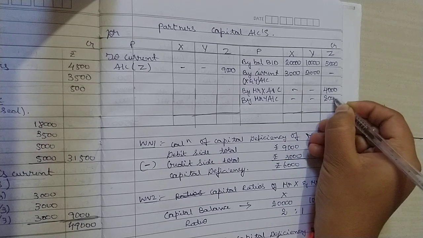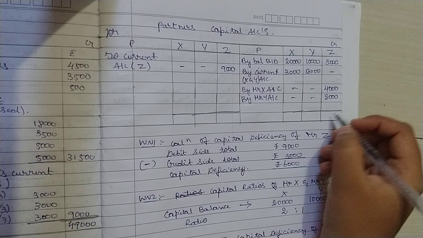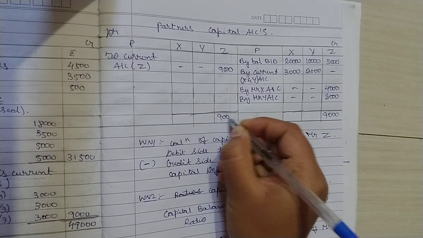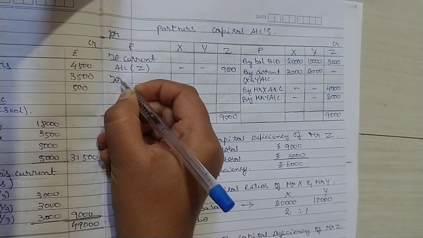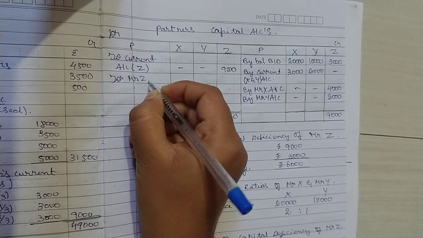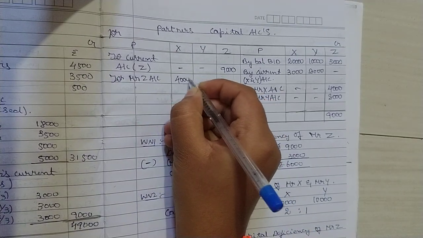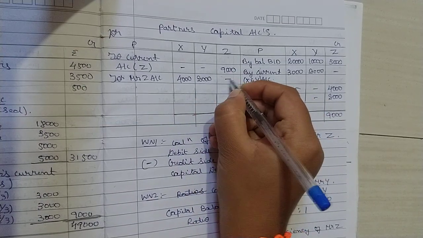It is rupees 2,000. So the total of Z is 9,000 and 9,000. The corresponding entry we have to make on the debit side of Mr. Z's account. How much is X paying? 4,000 rupees. And how much is Y paying? 2,000 rupees. And Z, nothing.